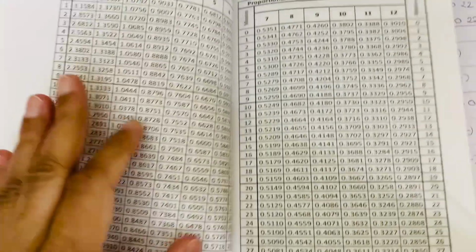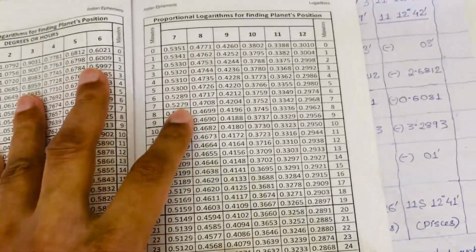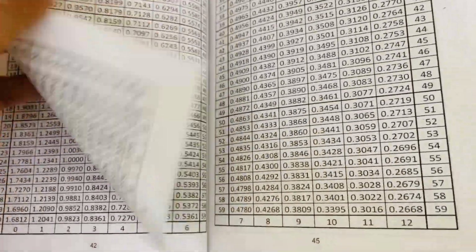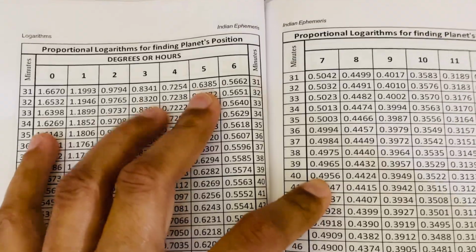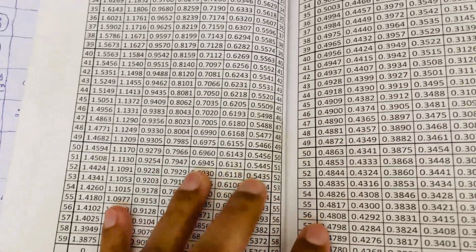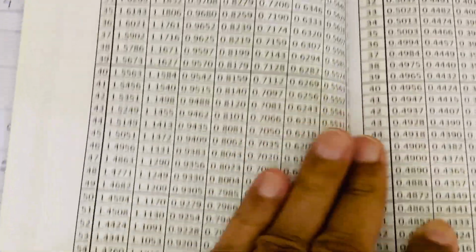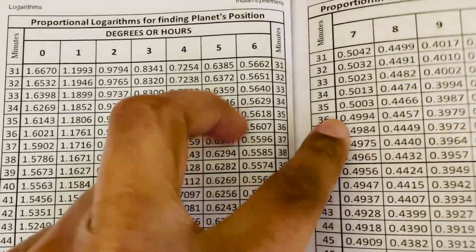Let's go to the ephemeris, 5 hours 55 minutes. So I'm here at 5. Okay, let's go to the next page. We are here, I can see 5 and I can see 55 also. So in page number 44 I have 55 minutes and I have 5 hours.